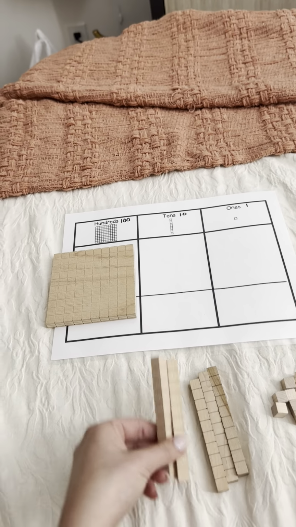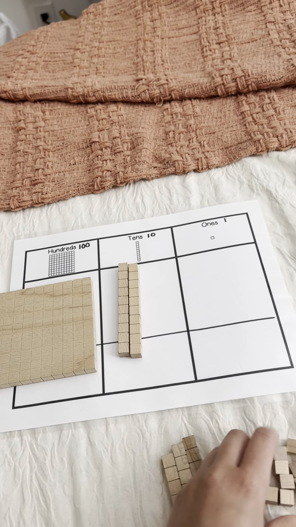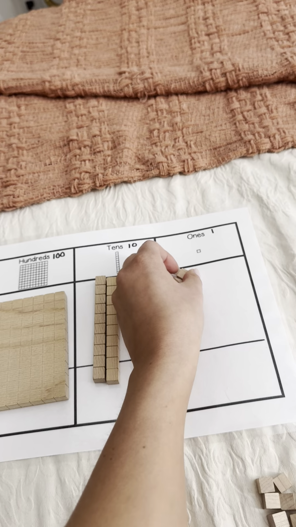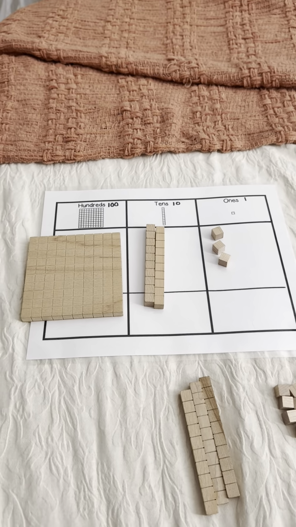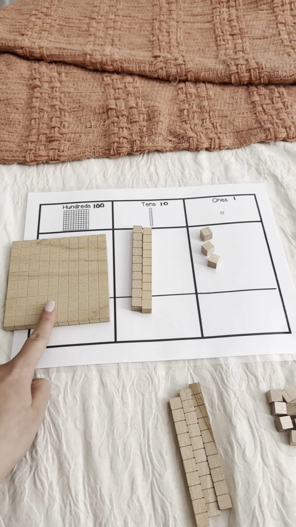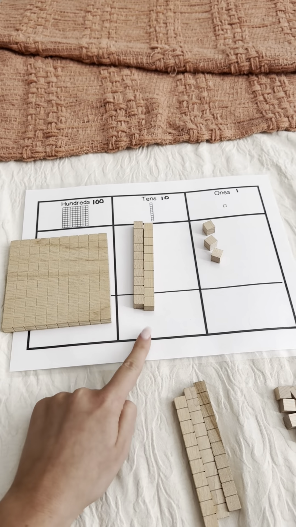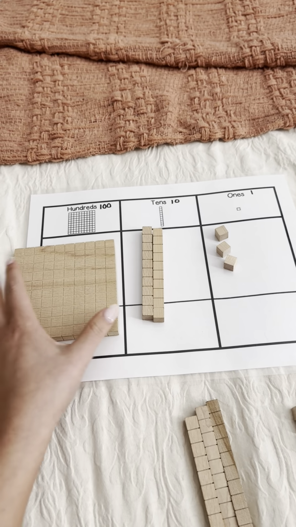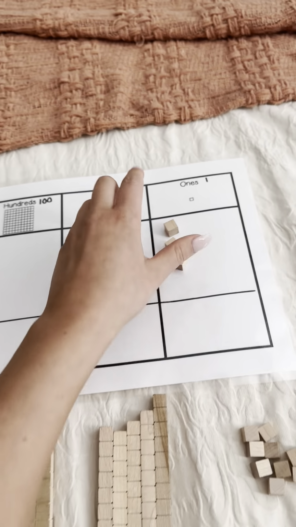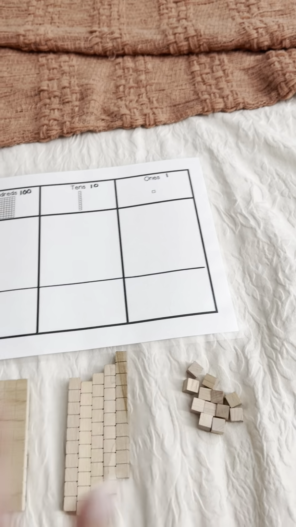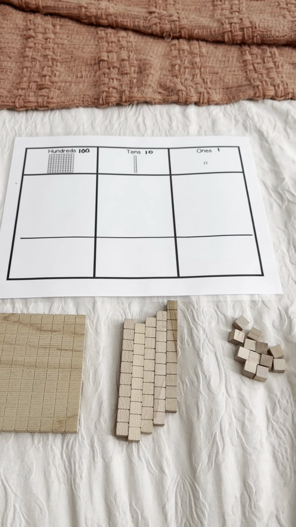So as another example, if I had these placed out like that, lined up a little better, this would represent 100, 2 tens, and 3 ones, which is the number 123.